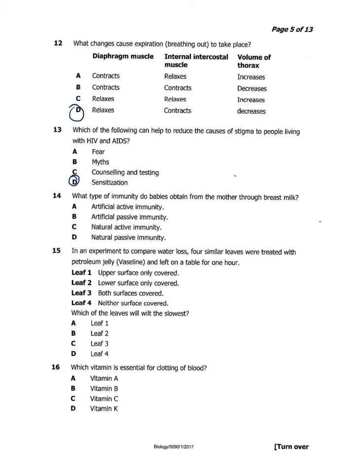Now question 14. What type of immunity do babies obtain from the mother through breast milk? Immunity is just the ability of the body to resist infection, or the immune system is the system that was created for protecting us from diseases. Now we have 2 types of immunity: active and passive. Then each immunity is divided into artificial and natural.